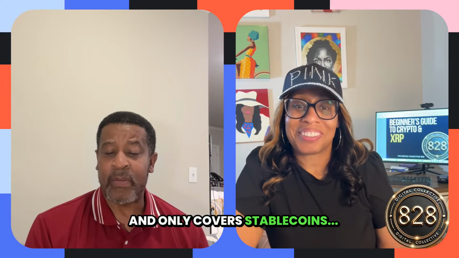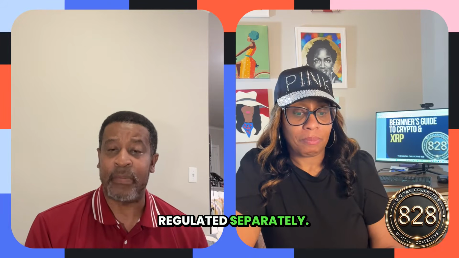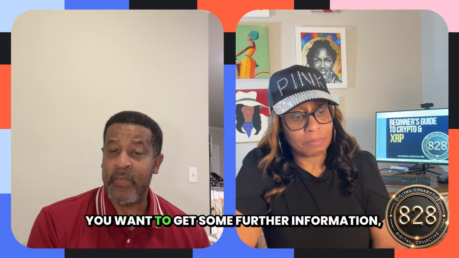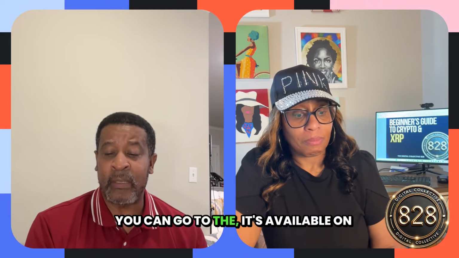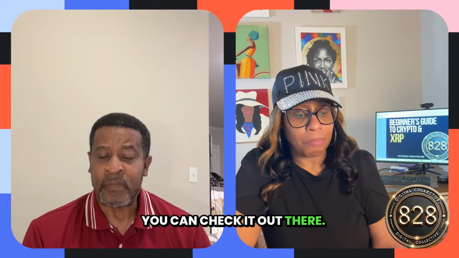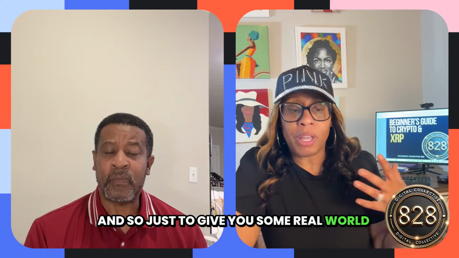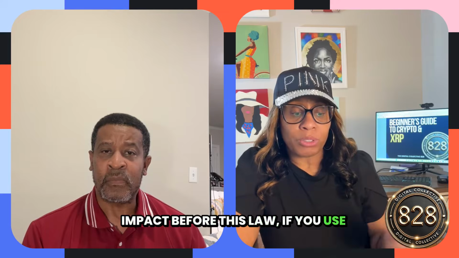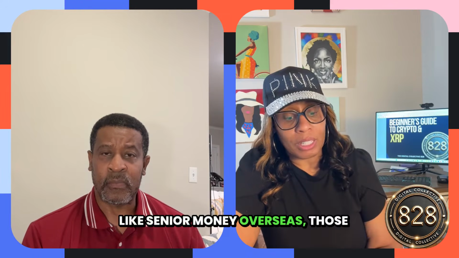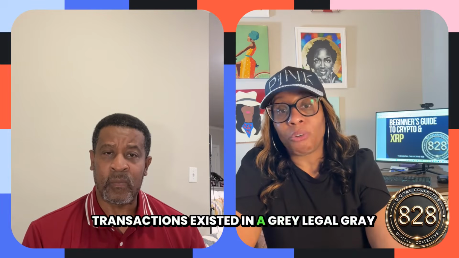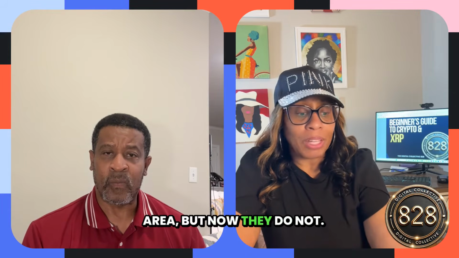It only covers stablecoins. Bitcoin, Ethereum, and other crypto are regulated separately. If you want further information, the bill is available on Congress.gov. You can check it out there. And just to give you some real-world impact: before this law, if you used stablecoins to buy something or send your money overseas, those transactions existed in a legal gray area, but now they do not.